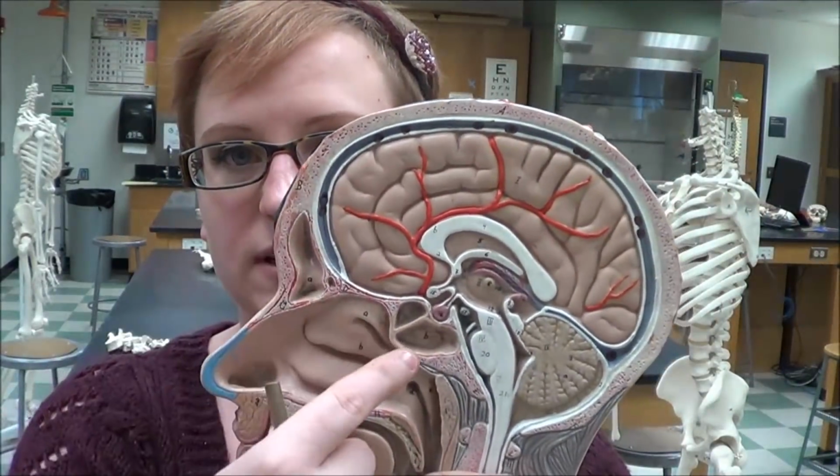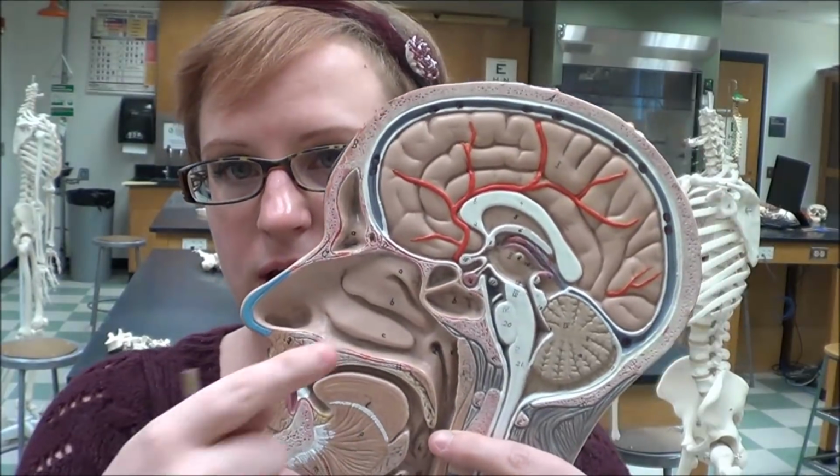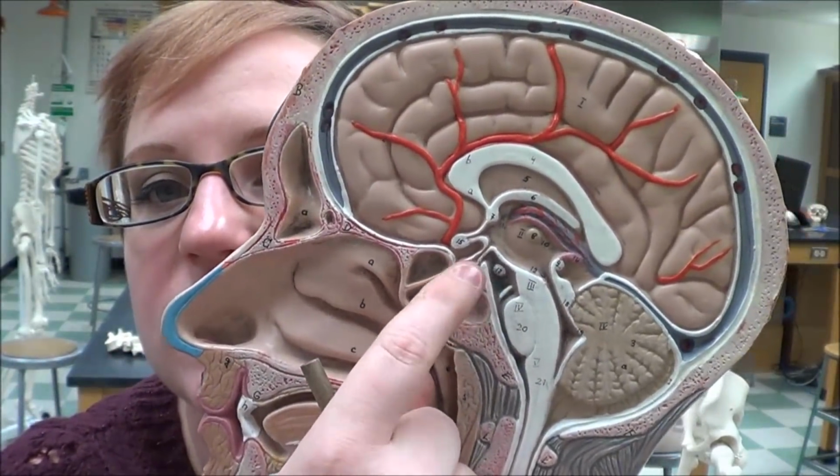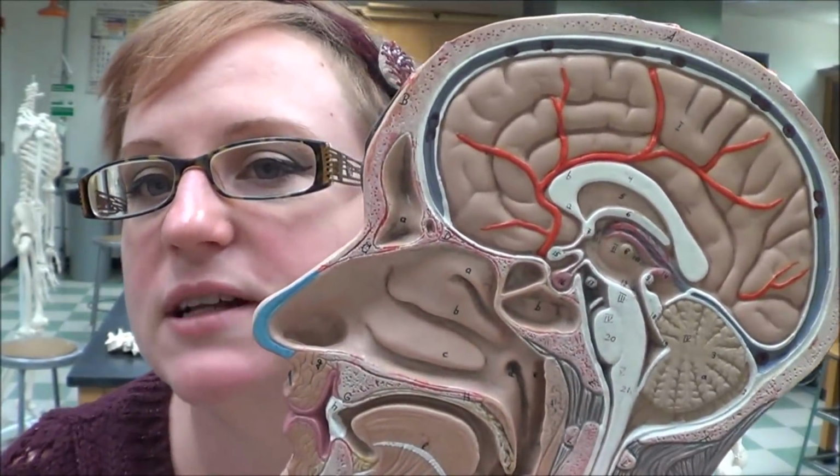Next is going to be your sphenoid sinus. Again, a sinus is just a hole. Those sinuses are just going to be empty and hollow. So here's your frontal sinus, here's your sphenoid sinus. Sphenoid sinus right here. You can see there's the cup shape of the sella turcica, and there's the pituitary gland from the brain sitting right inside of that.